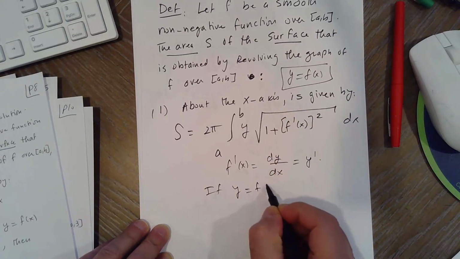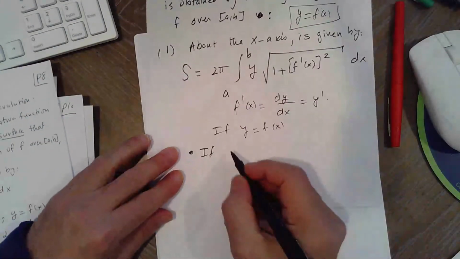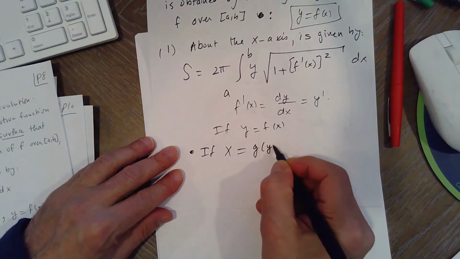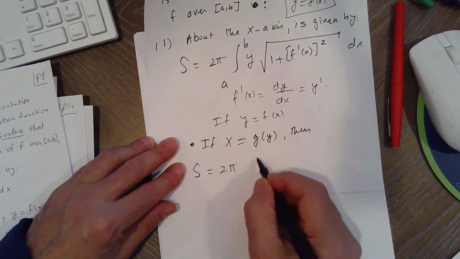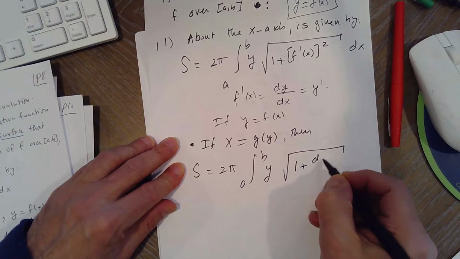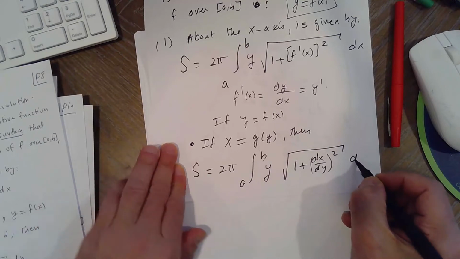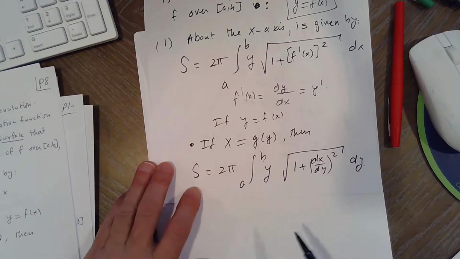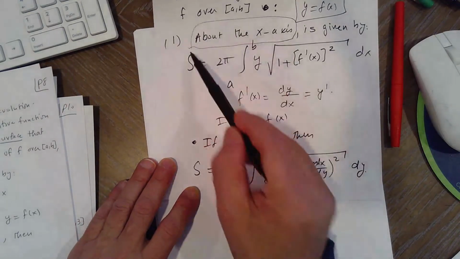Okay, what if x is isolated? Now, if x is g of y, then the formula is going to change. It's 2 pi integral from a to b of y times the square root of 1 plus dx by dy, or g prime of y, squared, dy. Okay, so two different formulas for revolving about the x-axis.